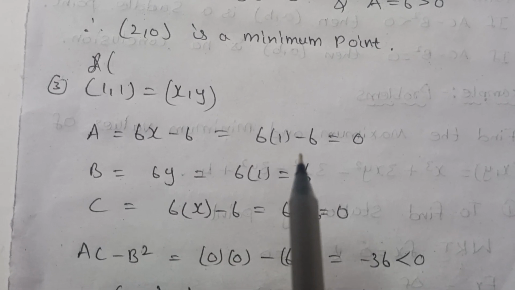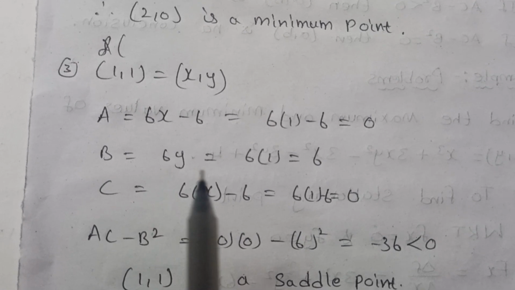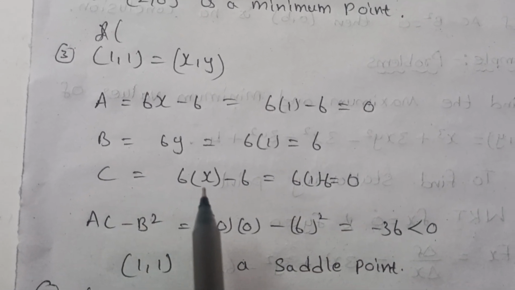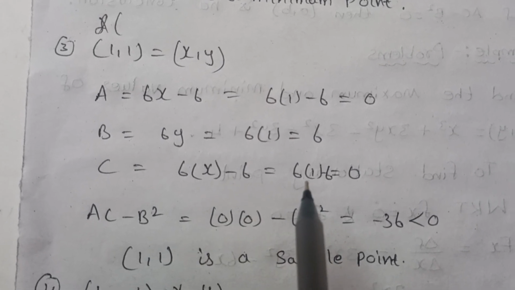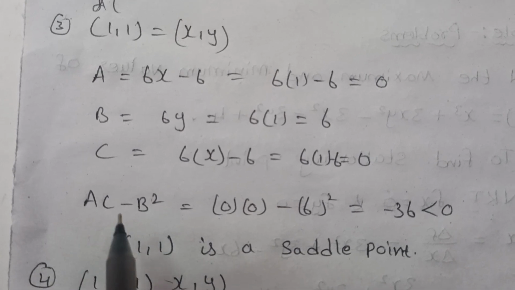Let's find the third stationary point. 1, 1 is equal to x, y. Find the A value. A equal to 6x minus 6, so A is equal to 0. For the B value, find 6y. So 6y equal to 6 into 1, which is equal to 6. Finding the C value, 6x minus 6, 6 into 1 minus 6 equal to 0.